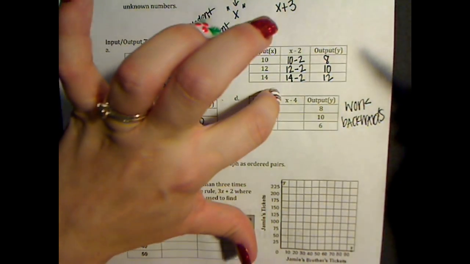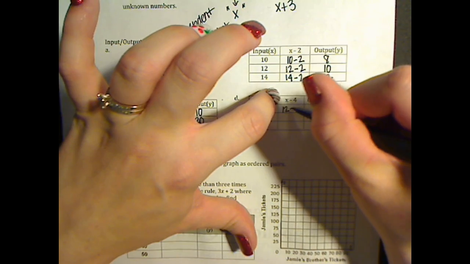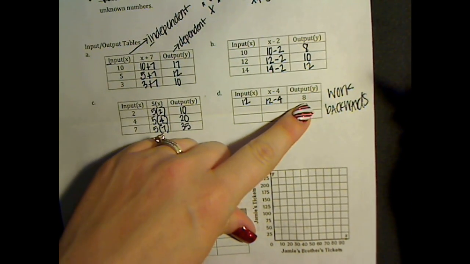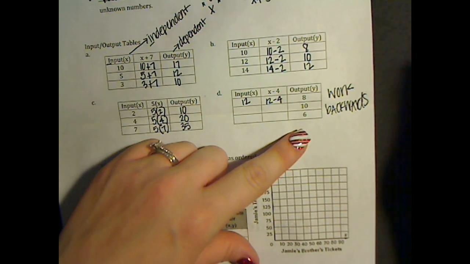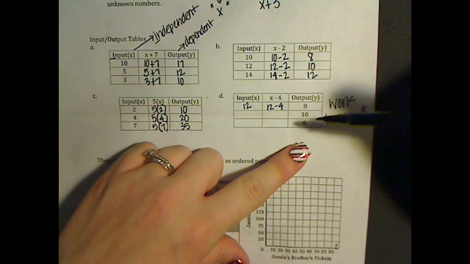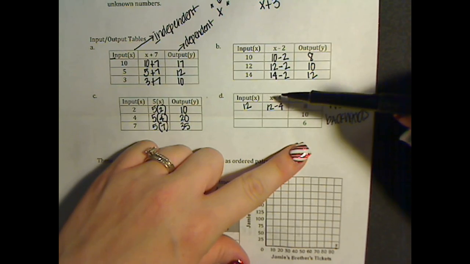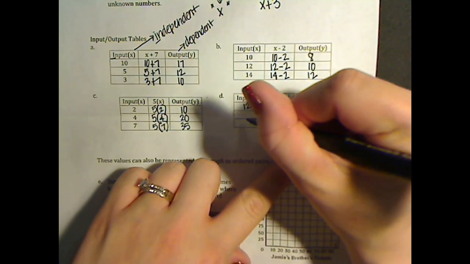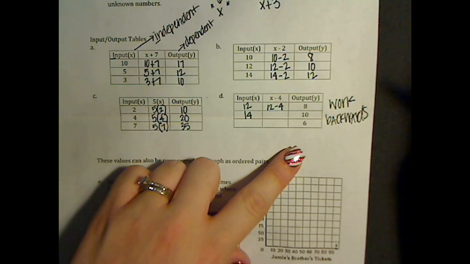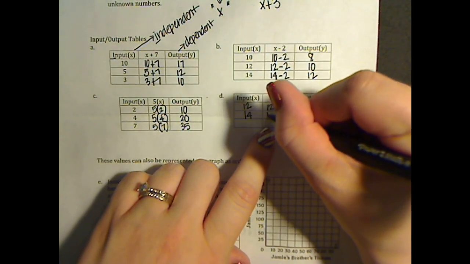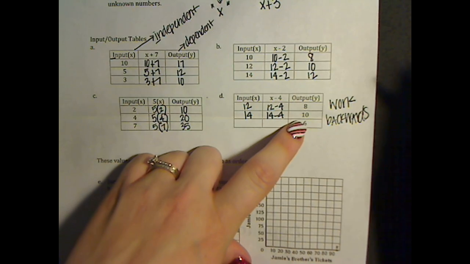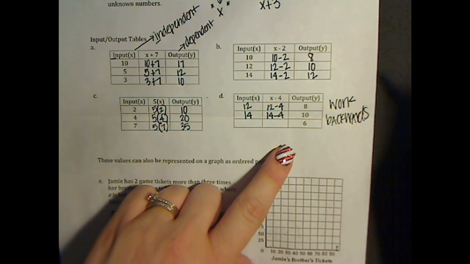Let's plug 12 in for X just to make sure I did it right. 12 minus 4, does that equal 8? It sure does, so we did it right. Same thing, let's work backwards. Instead of subtracting 4, let's add 4 to 10. Well, 10 plus 4 is 14. And now let's plug our 14 back in just to make sure. 14 minus 4 is 10, so yes, I did that right.